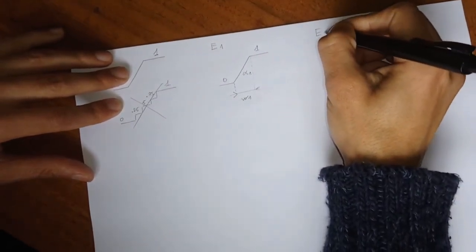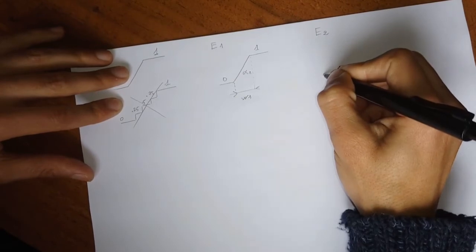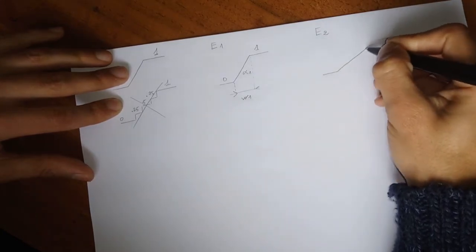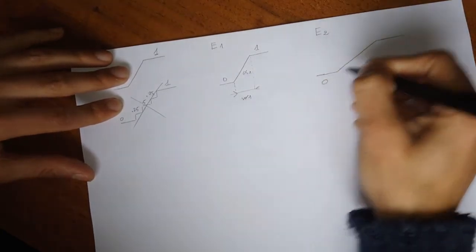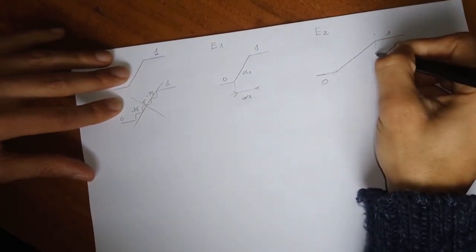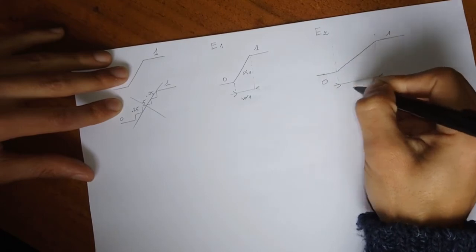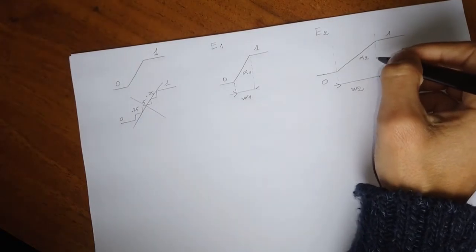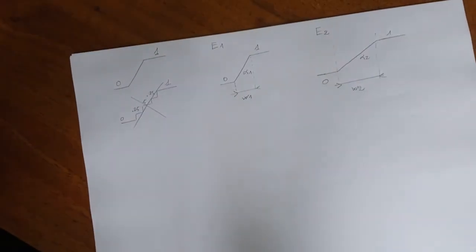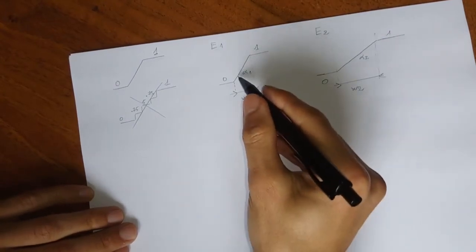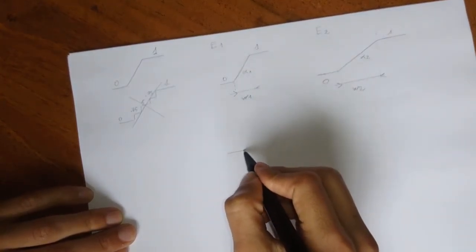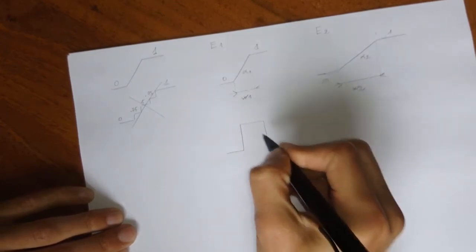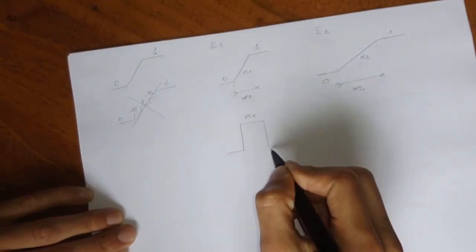And this is edge number 2, which would be wider. Zero, 1, the width is W2, and the slope is alpha 2. Now, if I plot the derivative of edge 1, I would get a peak that has a magnitude of alpha 1 and a width of W1.